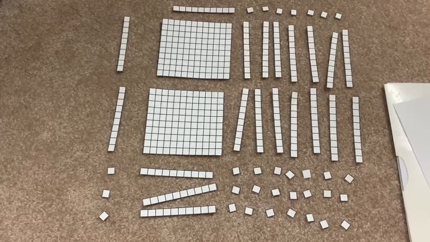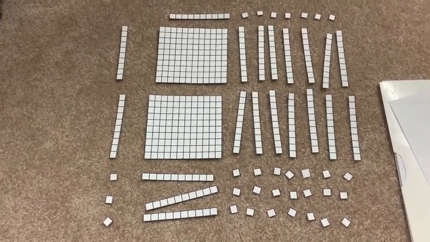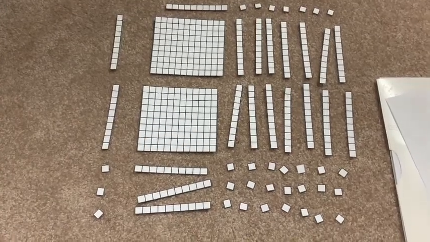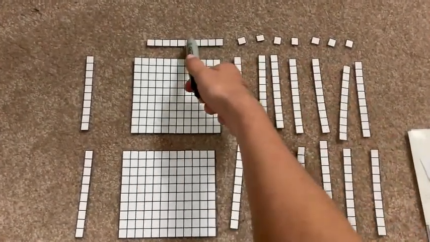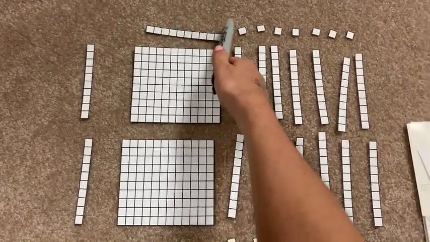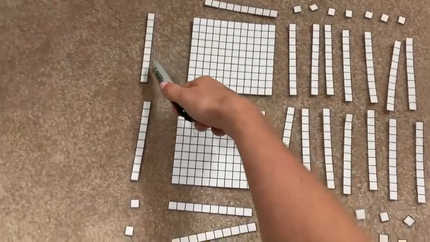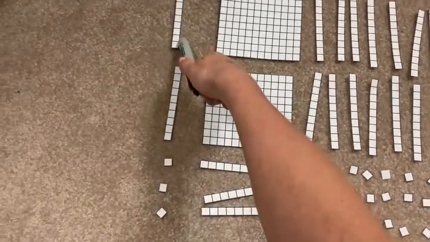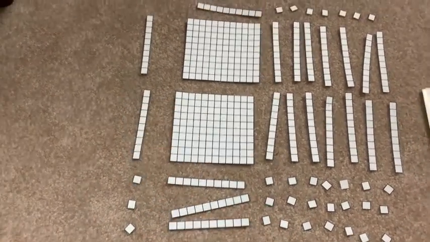So we're going to solve this equation, which is 17 times 23, using base 10 blocks. You can see at the top I have 17 here, so the 10 is represented by 1, because 1 ten plus 7 ones is 17. And on the side we have 23, so 2 tens and 3 ones makes 23.